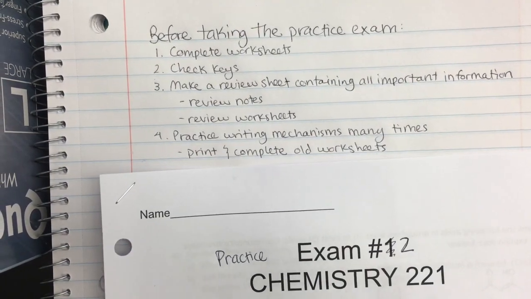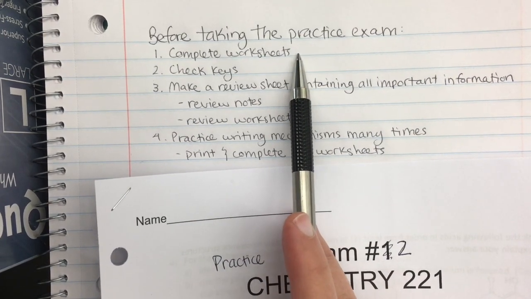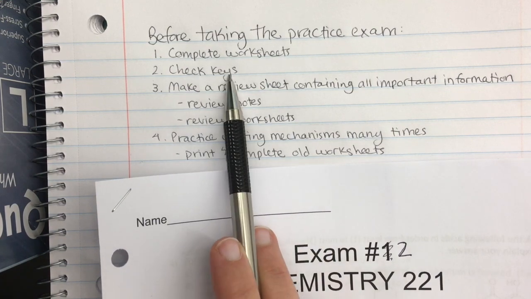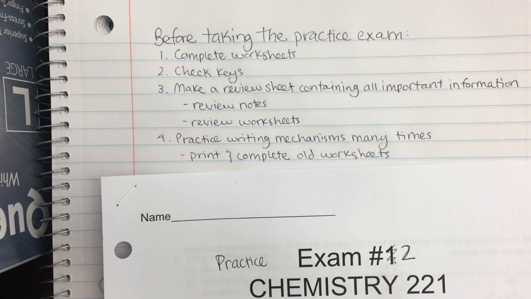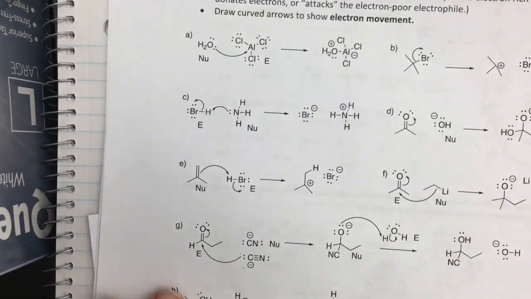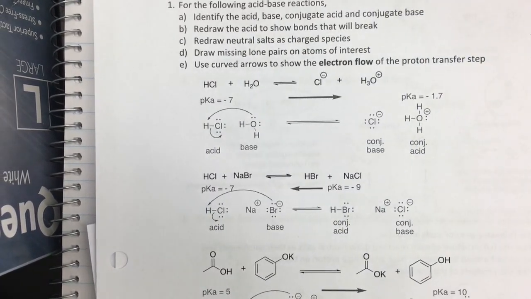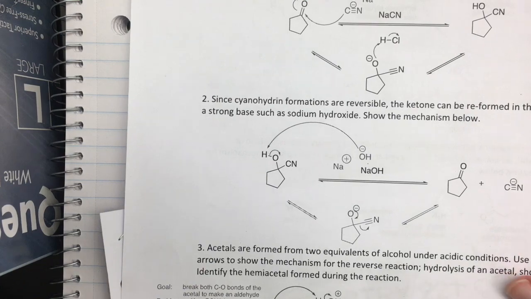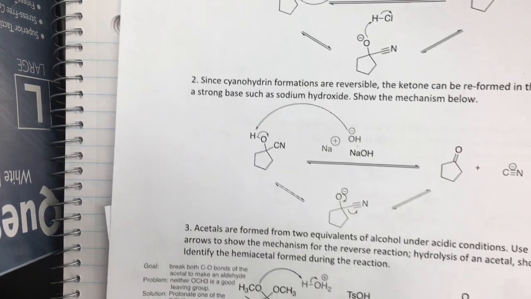You should complete all of the worksheets you've been given in class. Most of you are done with that because I've been checking it in class. Then you should go online and check the keys for these. I have posted keys for most of them, and the ones that are missing we've gone through in class pretty carefully. So if you are missing any answers and you aren't sure about them, please send me an email and I will quickly put more of a key up for you. So these are examples of keys that you can find on Moodle for the worksheets.